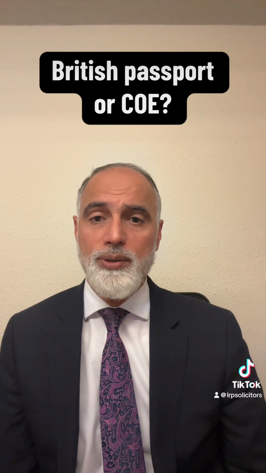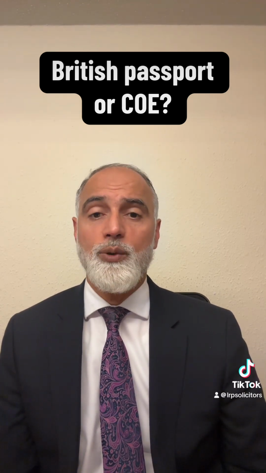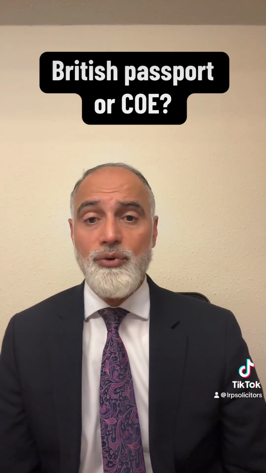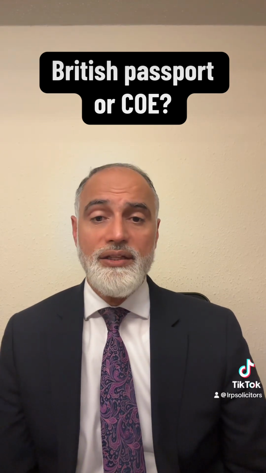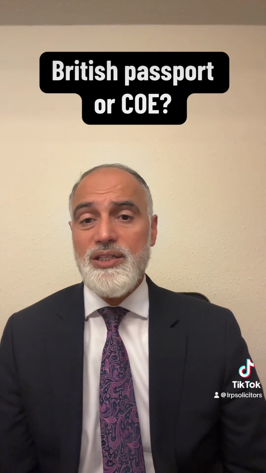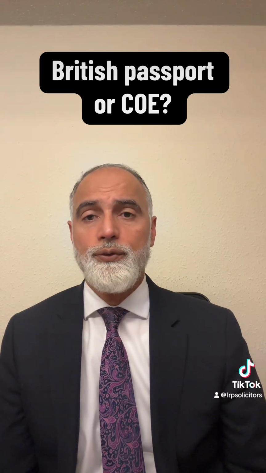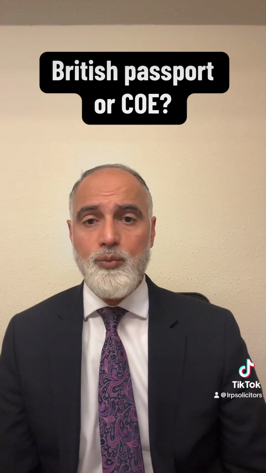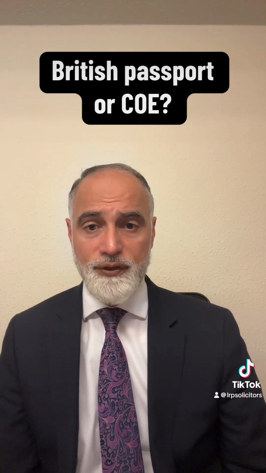Essentially what you would be applying for is a sticker, a stamp in the passport which confirms that the child is a British citizen and has the right of abode in the UK. The other main difference is in terms of fees. The passport application fee for a British child born overseas is around £100, whereas the COE fee is £550.